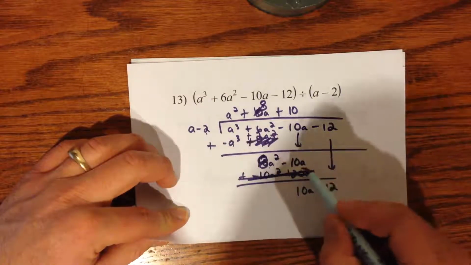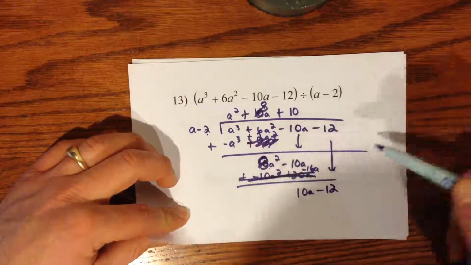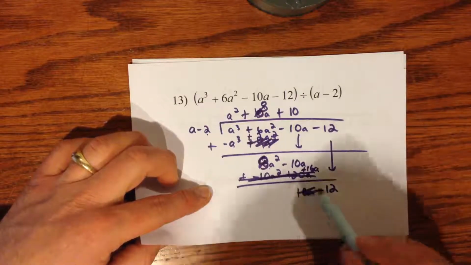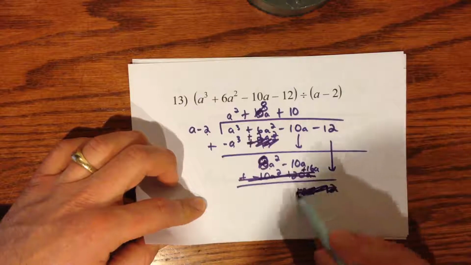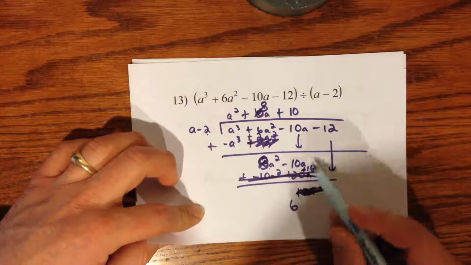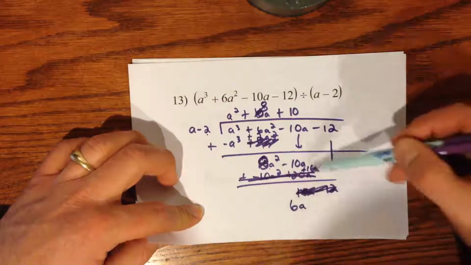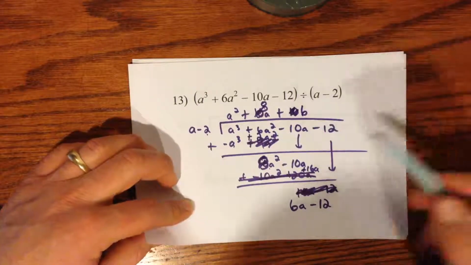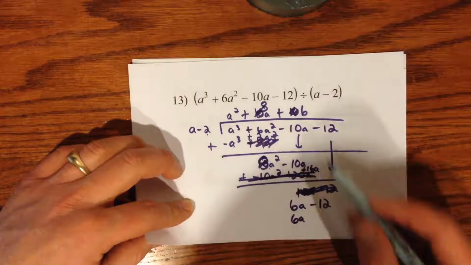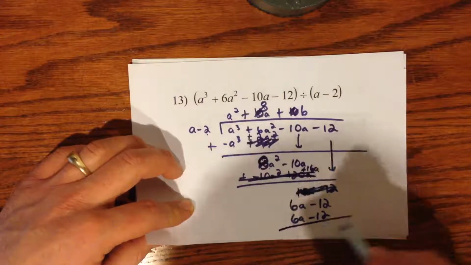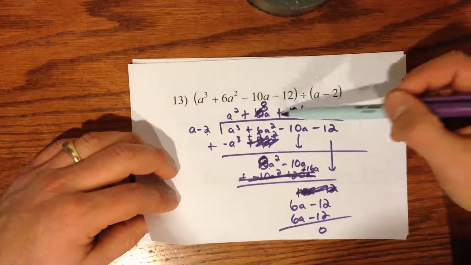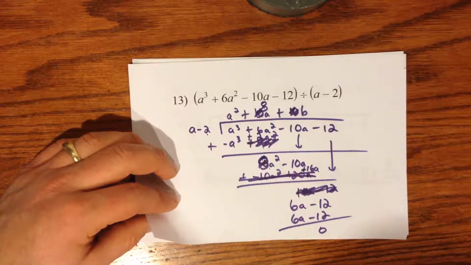That's negative 16a. So when I put those together, looks like I'm going to get 6. Sorry about that. This one's kind of a wash now. You should get 6a there minus 12. So that's going to change that to a 6. 6 times a is 6a, and then 6 times negative 2 is negative 12. You get 0. So the answer is a squared plus 8a plus 6.